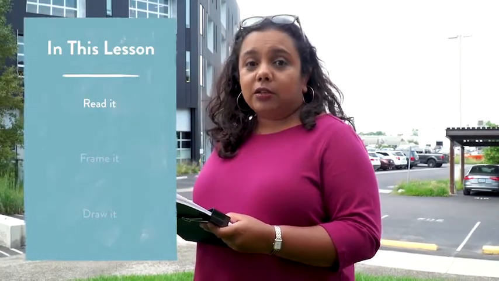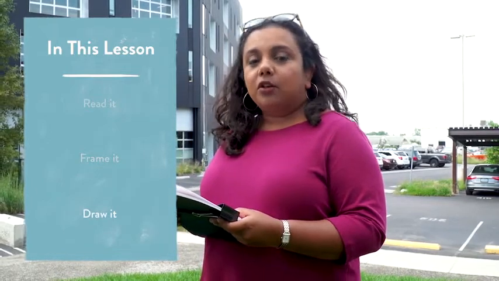So what I want you to do is to pick any scene at all and take the approach of read it, frame it, and draw it. So take some time to read the scene, look at it, see what you might want to sketch, what might be easy for you to sketch given the time that you have, frame it, maybe take a picture with your camera phone if it helps, and then draw it. Don't take a whole lot of time, just a couple minutes, and see what you can sketch.